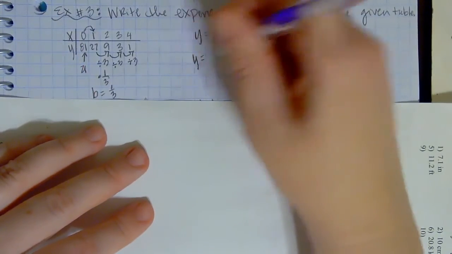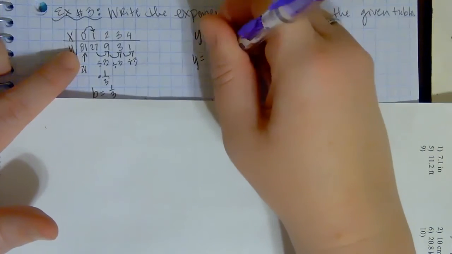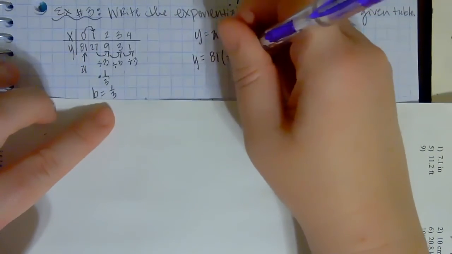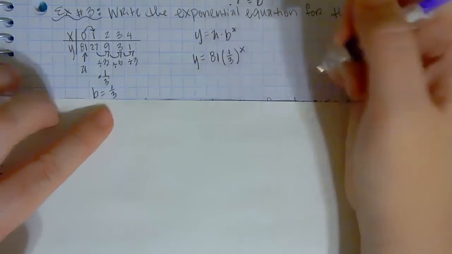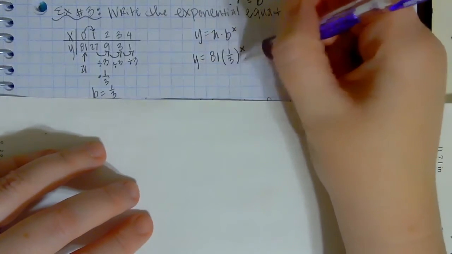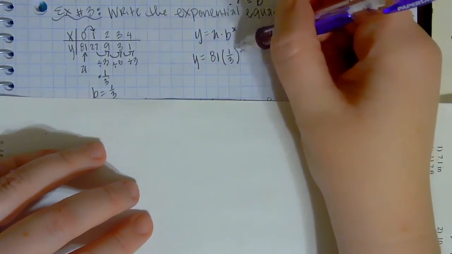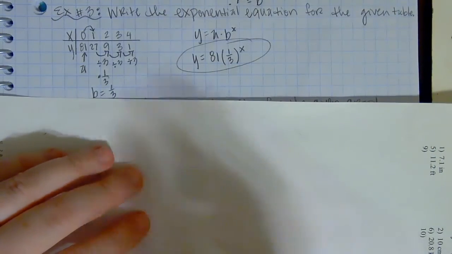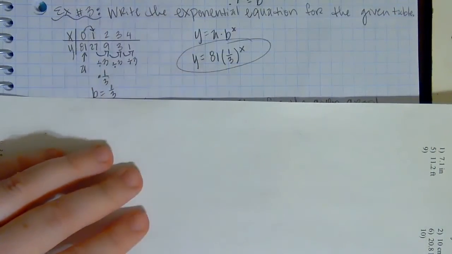So now we're going to substitute in. Y equals, the a value was 81. And with the fraction, you have to use the parentheses, and the x goes on the outside. The reason we have to use the parentheses is so that we know the x goes with the whole fraction, not just with part of it. There's my final equation. That one is a little nicer because I already have all of the points here.